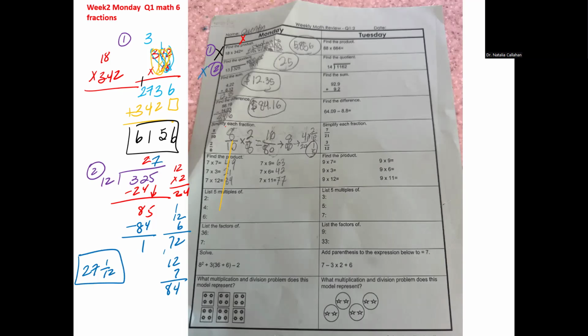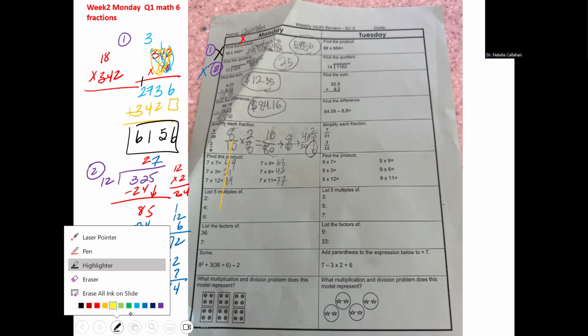Okay, so the second one is incorrect. You need to redo that one. Do you see that? You can find your answers later, okay? But right now I need to move on.